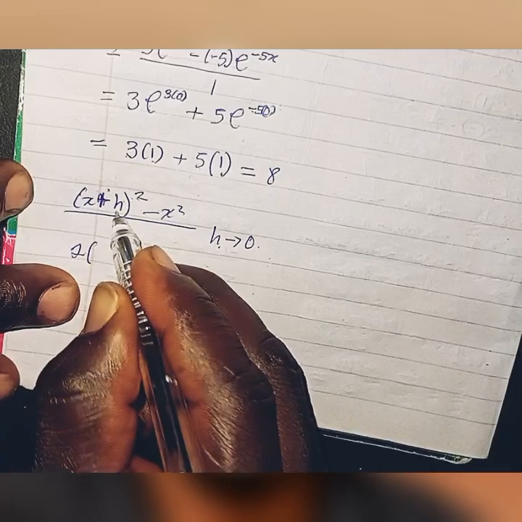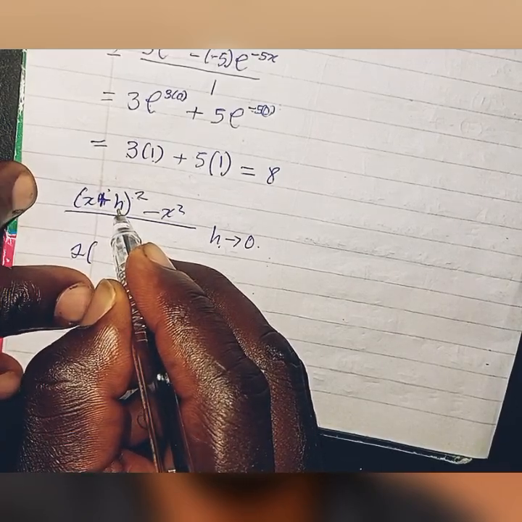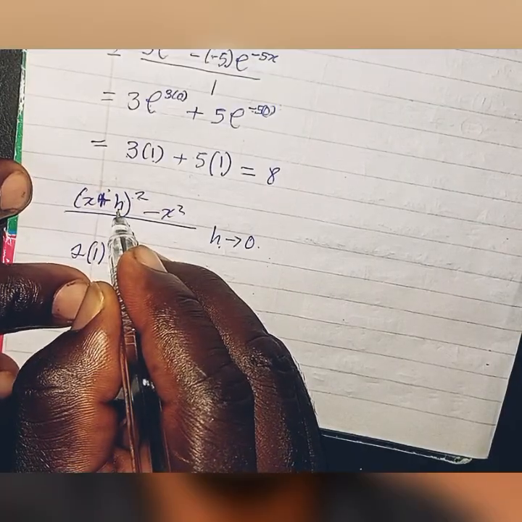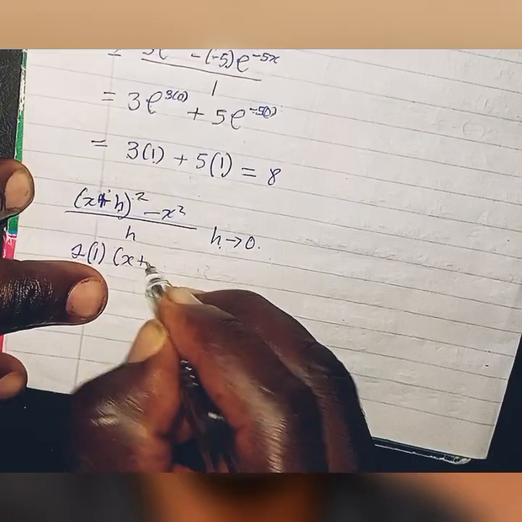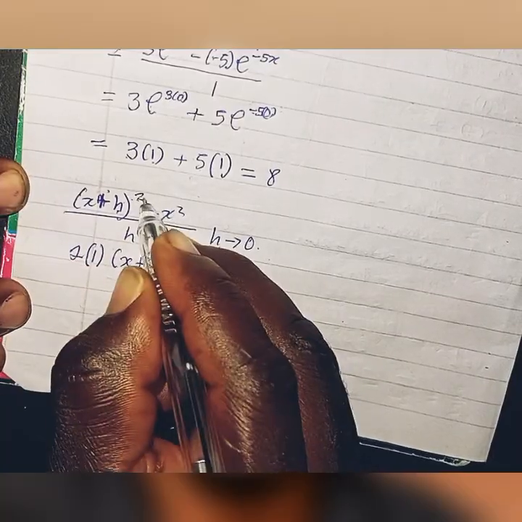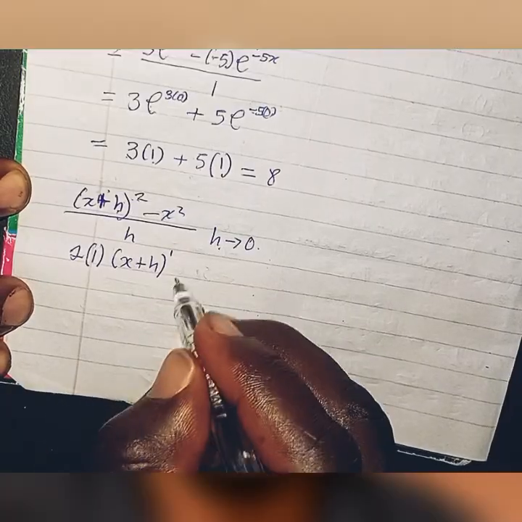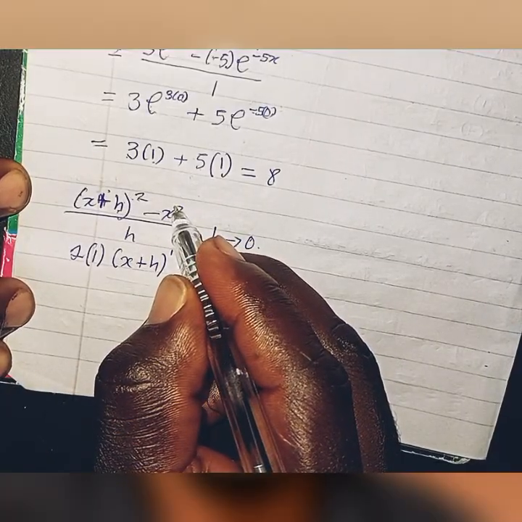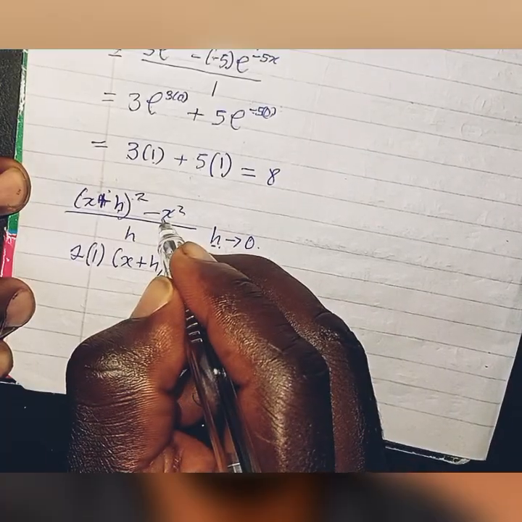Then differentiate h, which is inside this bracket. This is going to be 1, because it's h. Then write this again, x plus h, then remove 1 from this power, so that will be 1. Minus, this one is not having h. Remember, we are differentiating with respect to h.